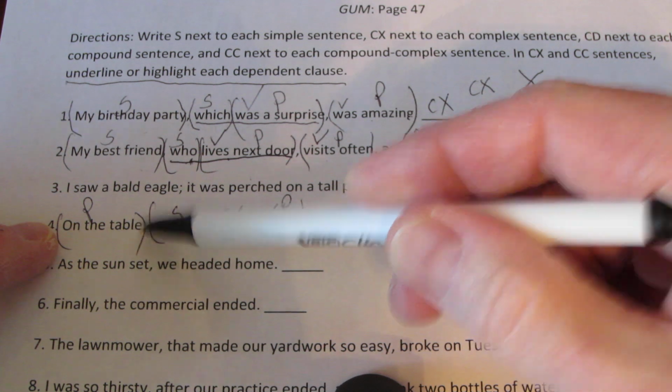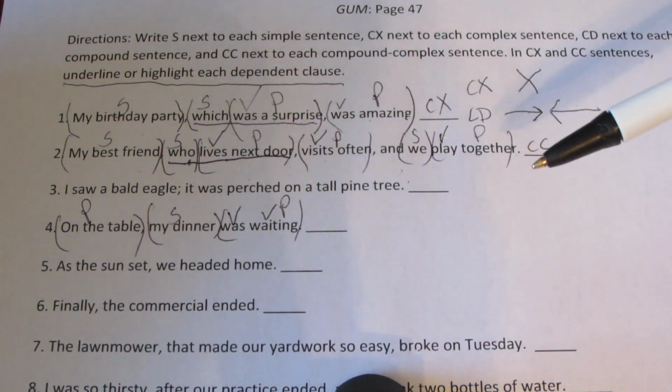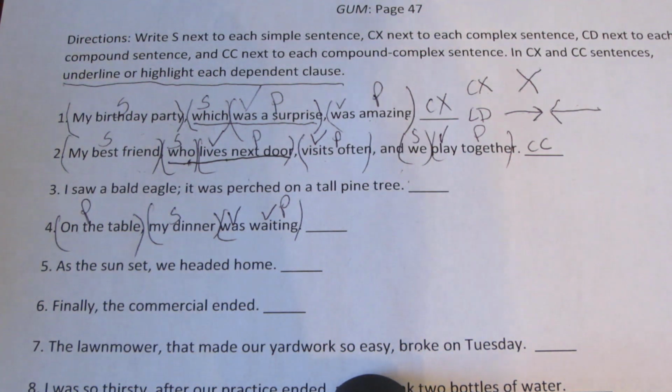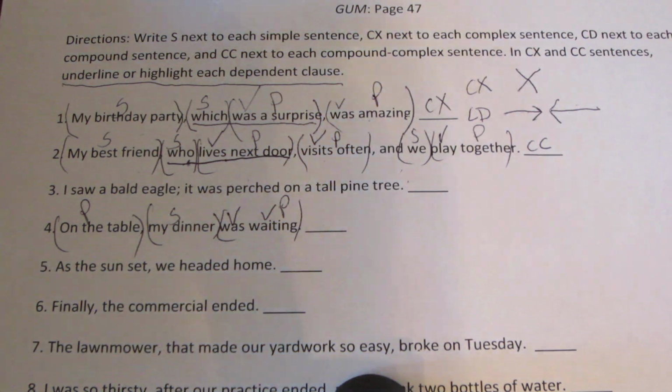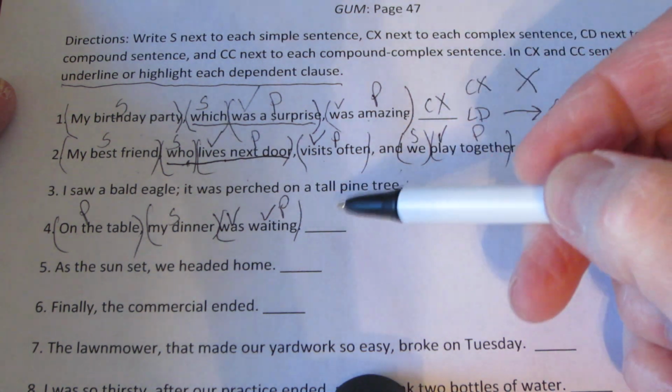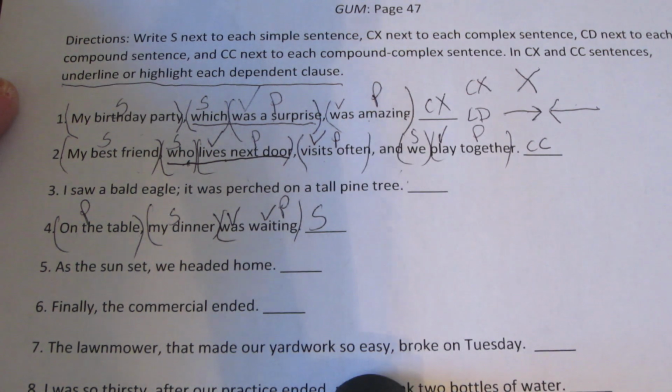Okay, I could have put this phrase at the end. My dinner was waiting on the table. And that probably wouldn't seem as tricky, would it? All we did was move a prepositional phrase. It doesn't change the basic architecture of the sentence. So one subject, one predicate, we know automatically that is a simple.